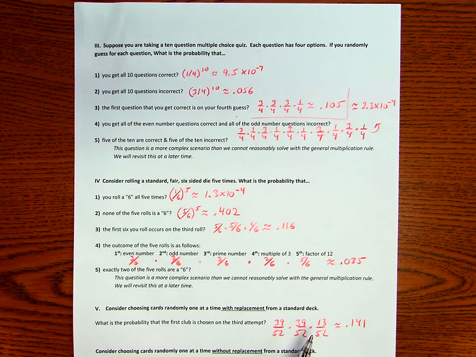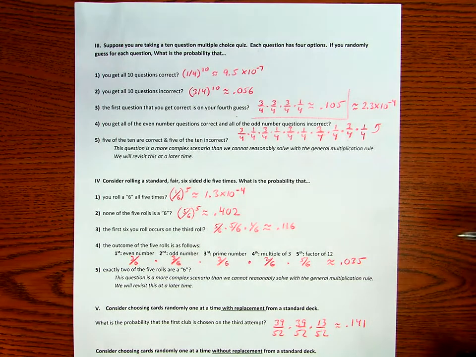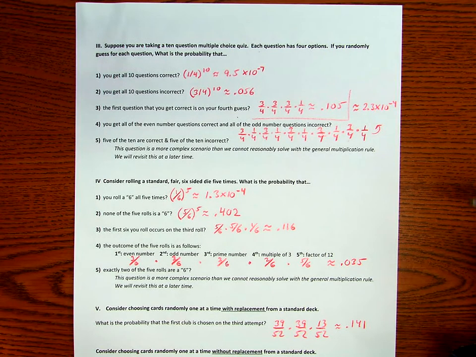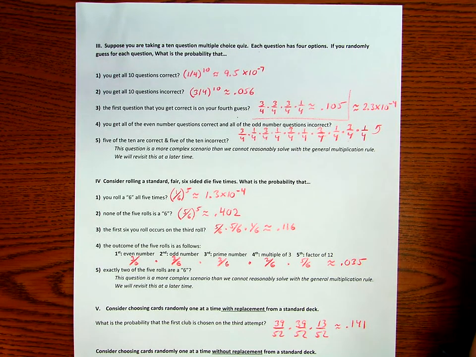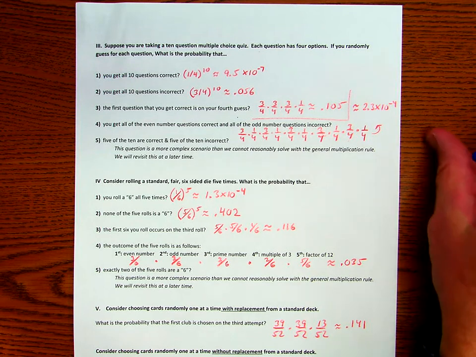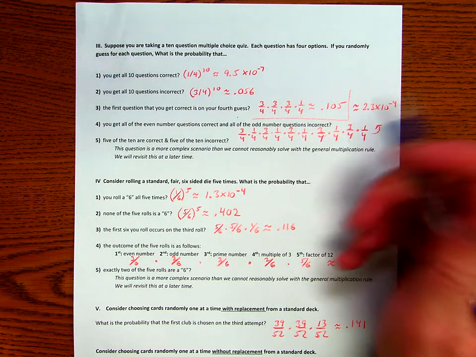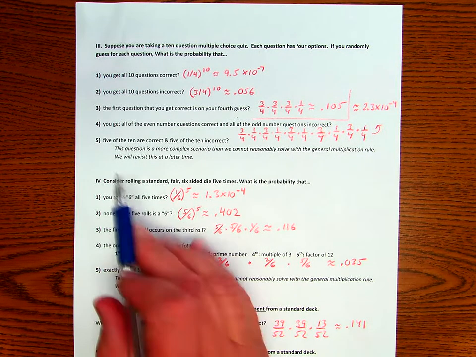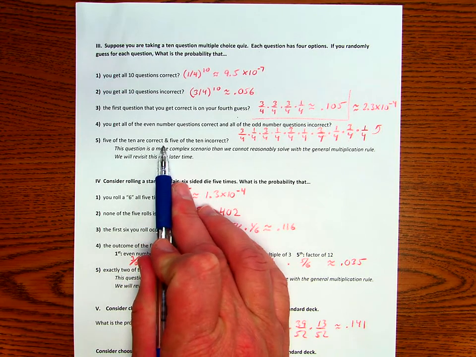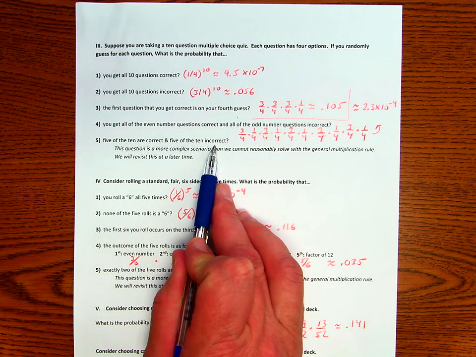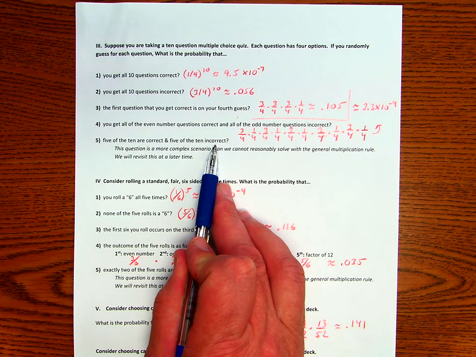All right. Now, the common theme for 1, 2, 3, 4 in this section is we know specifically on each guess whether we're interested in the guess being correct or incorrect. Now, in contrast, number 5. 5 of the 10 are correct and 5 of the 10 are incorrect. Okay, we don't know which ones are the correct, which ones are the incorrect.